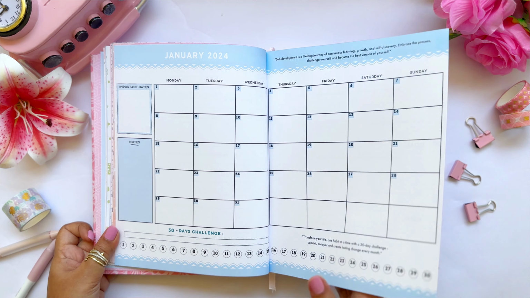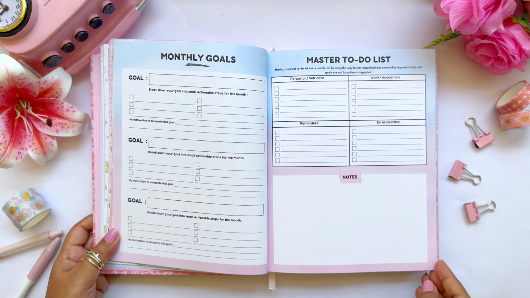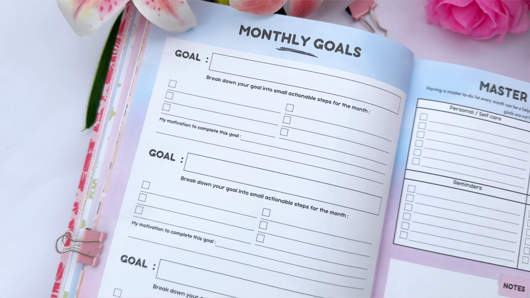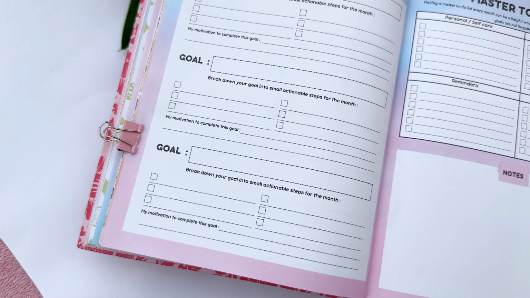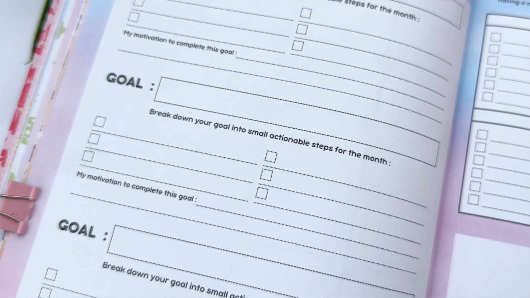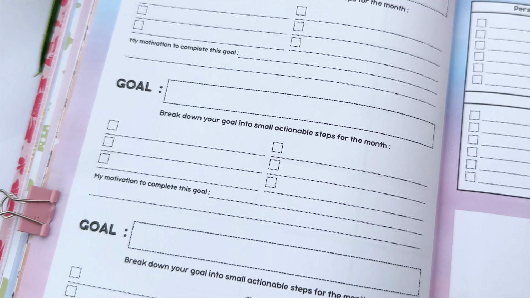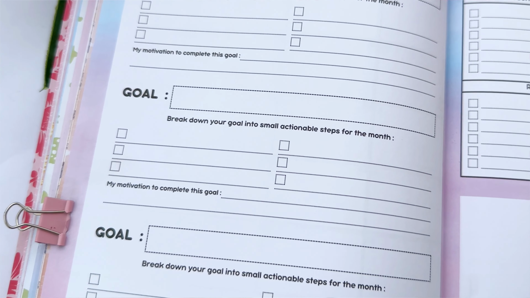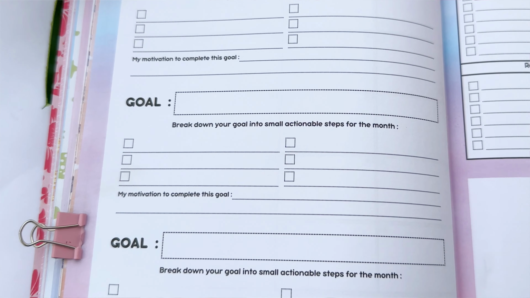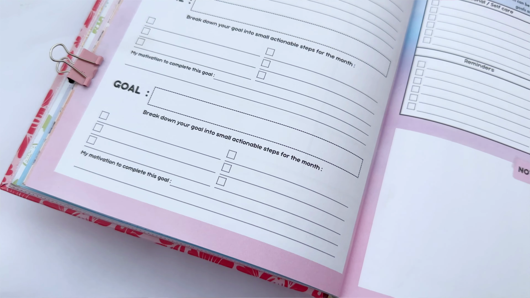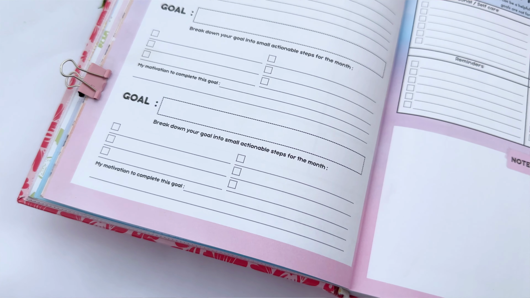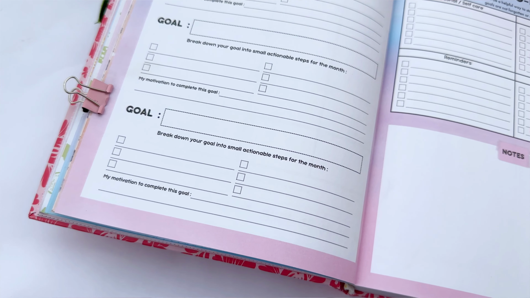Moving on to the next page is the monthly goal setting section. It's a dedicated monthly goal setting page. So here you can set the top 3 goals for the month. Firstly, you have to write down your bigger goal for the month that you want to achieve, and break it down into small mini actionable steps that you will take to achieve that particular goal. And lastly, you have to write down your motivation to complete that goal. That can be any kind of reward, any kind of outcome which will make you happy. Whatever it is, you can just write it down here.